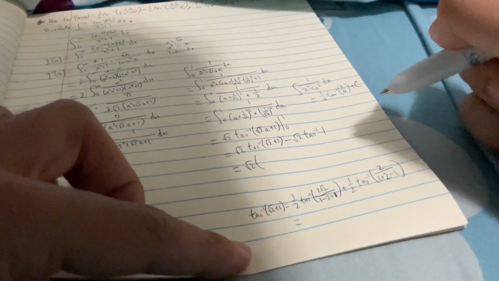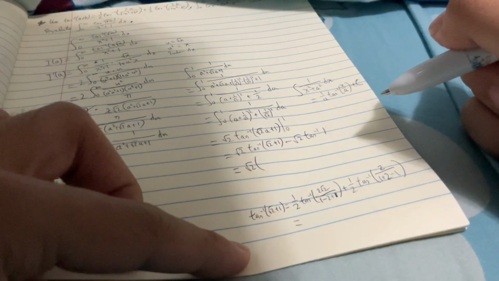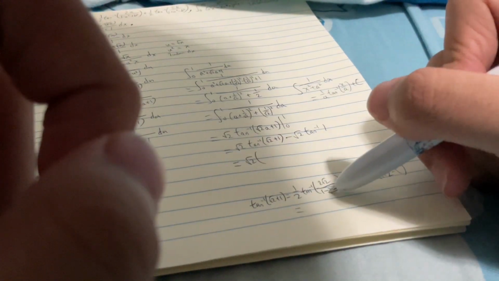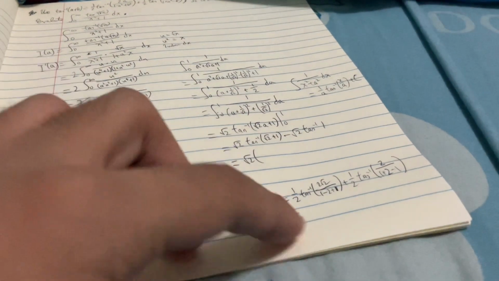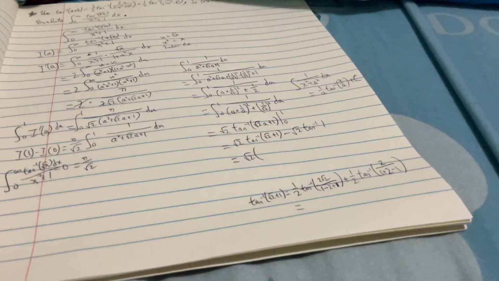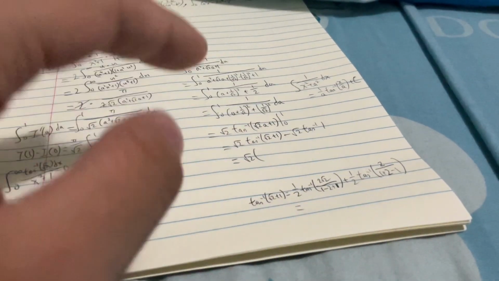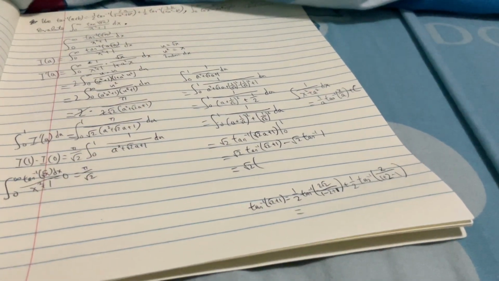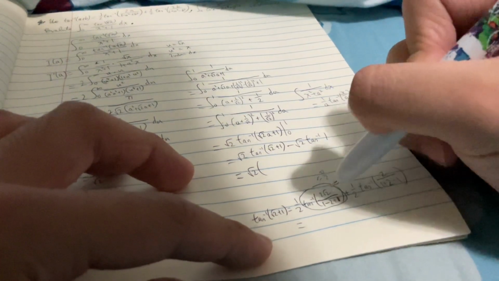So what are we gonna get? This is 1 plus 1 is 2. 2 minus 2 is 0. 1 divided by 0. We cannot say infinity, and we are going to get an error here. But consider this a limit. Consider 1 over 0 is infinity here. Arctan infinity is pi over 2. So this one you get pi over 2 because of arctan infinity.